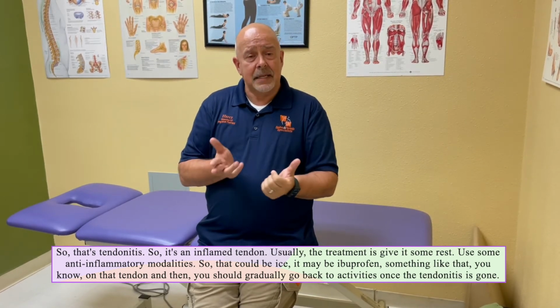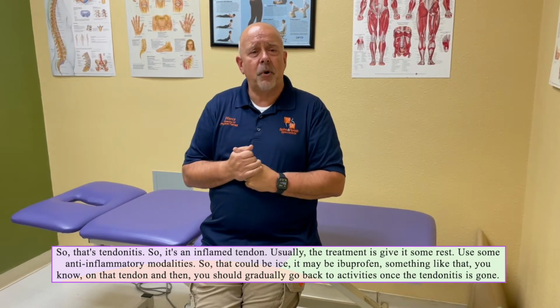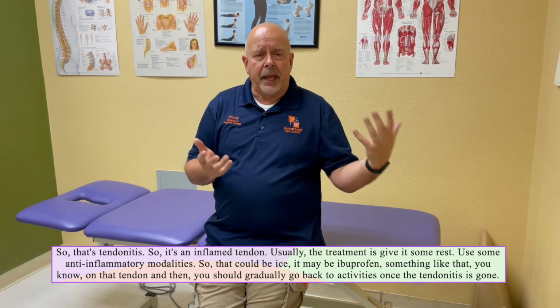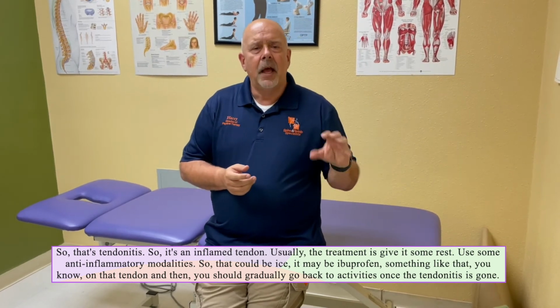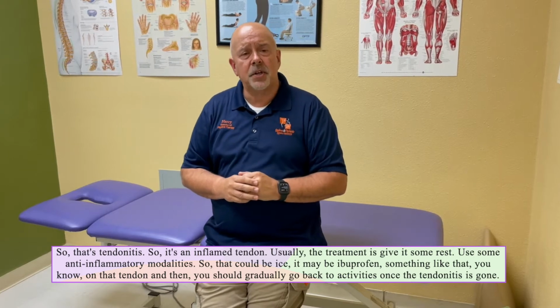Usually the treatment is give it some rest, use some anti-inflammatory modalities. So that could be ice, it may be ibuprofen, something like that, on that tendon, and then you should gradually go back to activities once the tendonitis is gone.